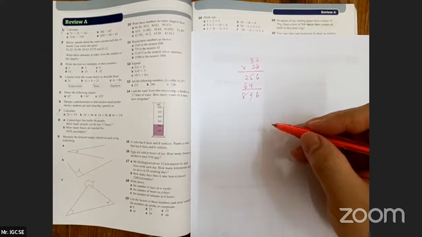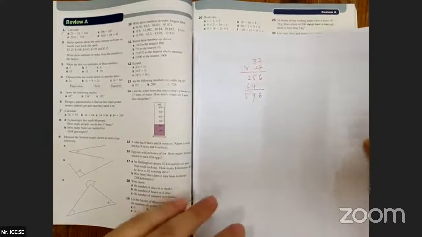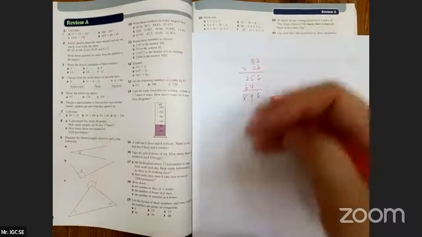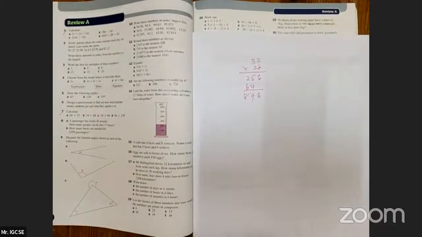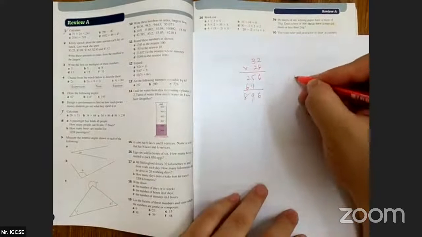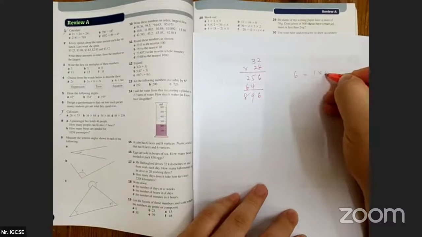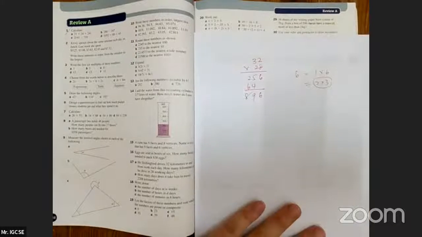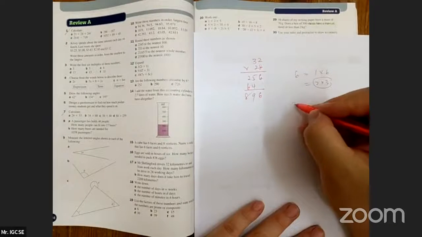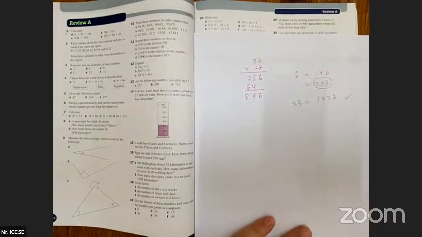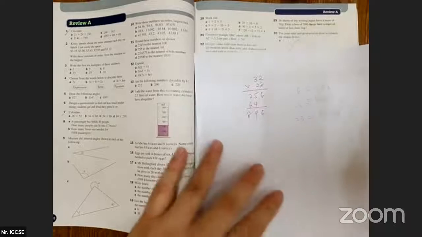Okay, then we go to number 19. Which one is a prime number? A prime number is a number you cannot divide by any number other than 1 and itself. For example, number 6 is 1 times 6 and also 2 times 3. So this is another one, so this is not a prime number. So 23, yes, 23 you only have 1 times 23. There's no other choice. So this is a prime number. Okay, the rest are not.